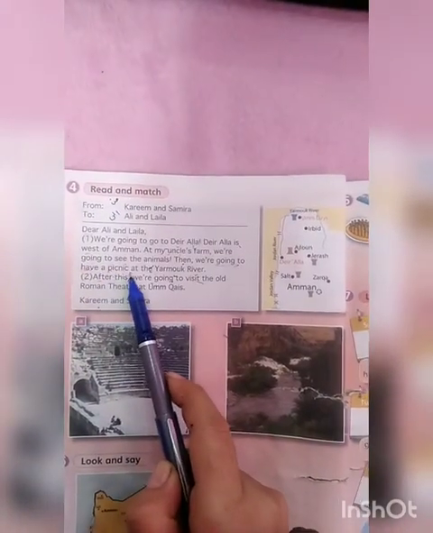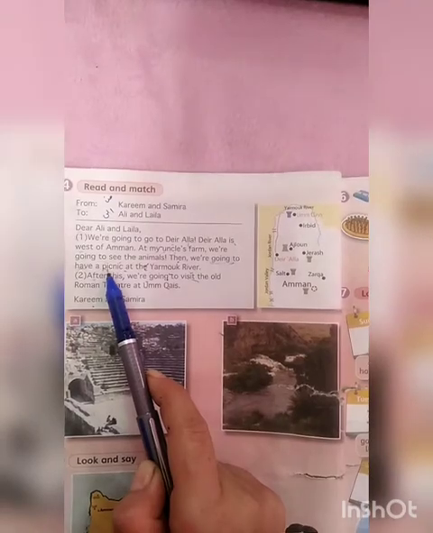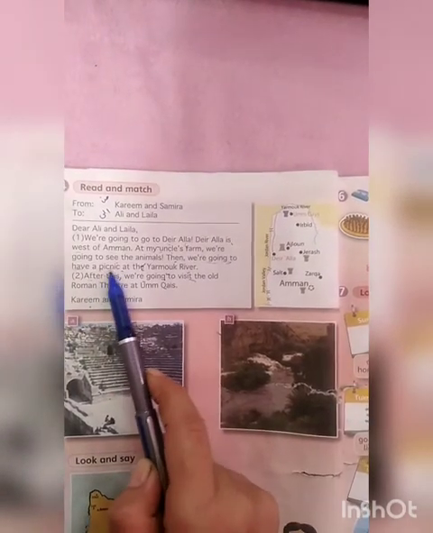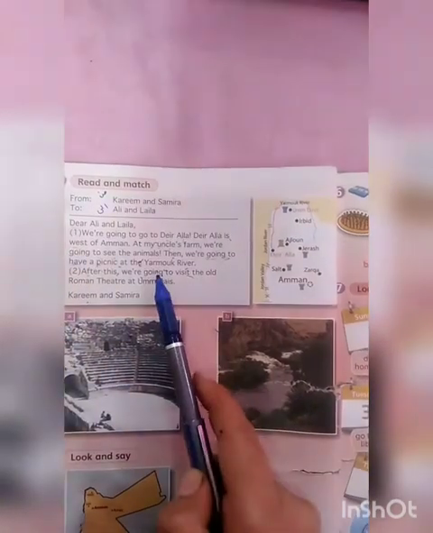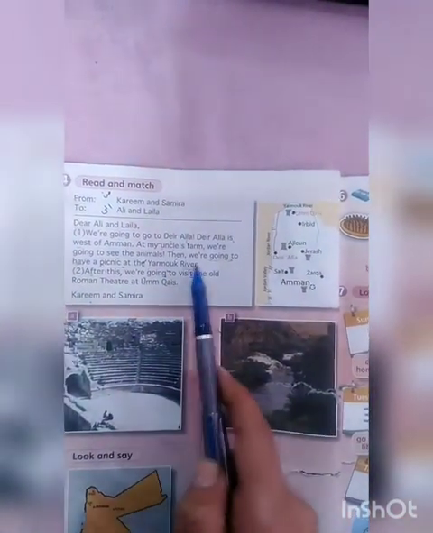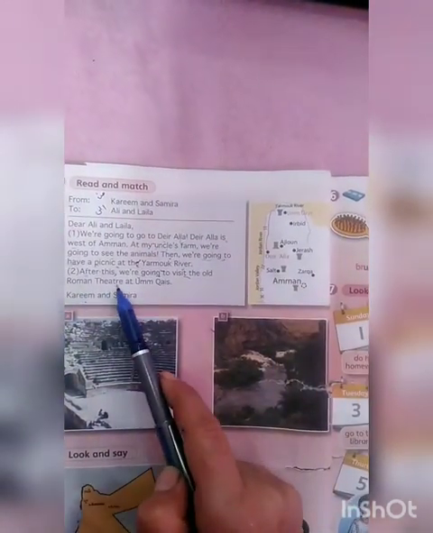What's the meaning of the word picnic? Picnic means tour, رحلة. What's the meaning of the word river? نهر اليرموك. Are they going to visit the Roman theater? Yes, they are. Where is the Roman theater? It is at Qais.